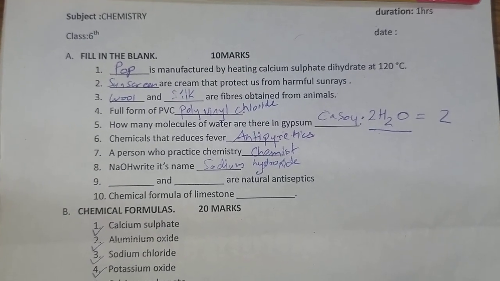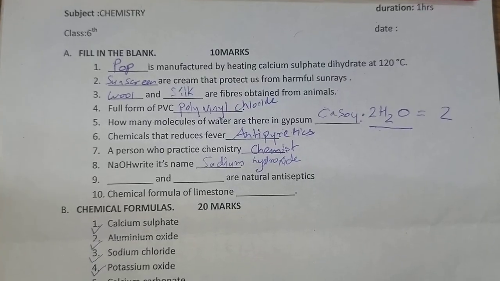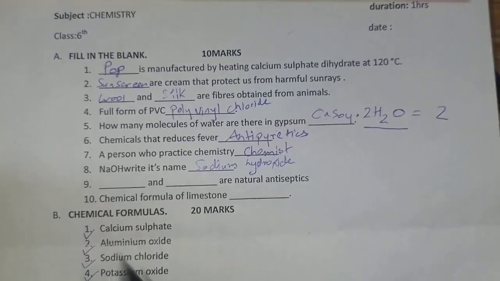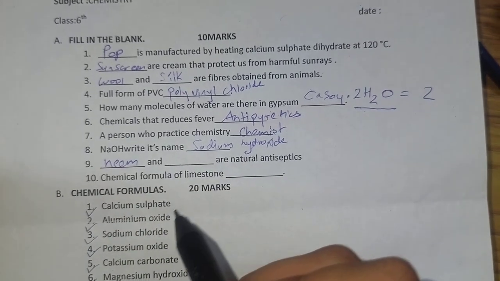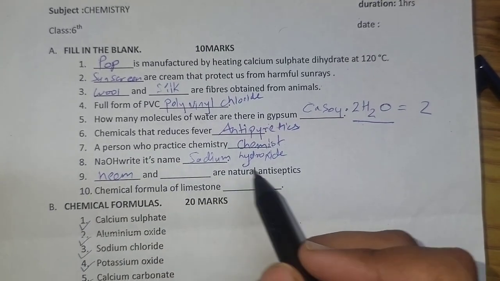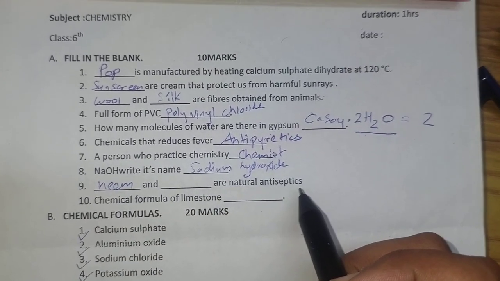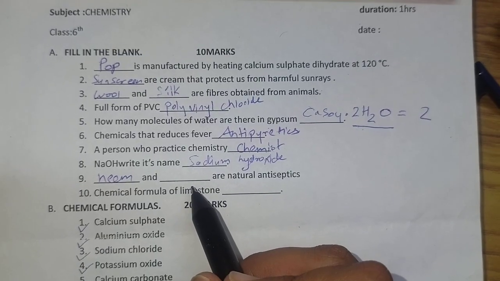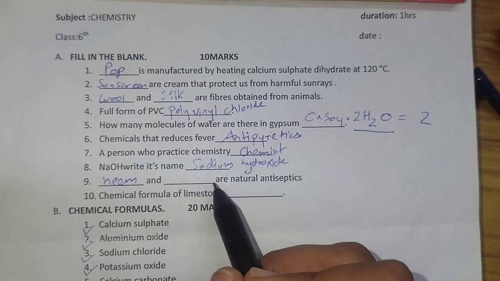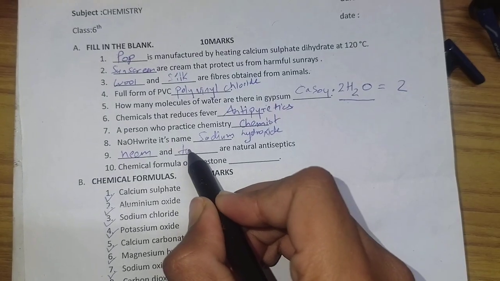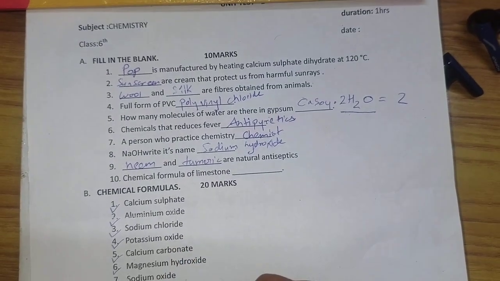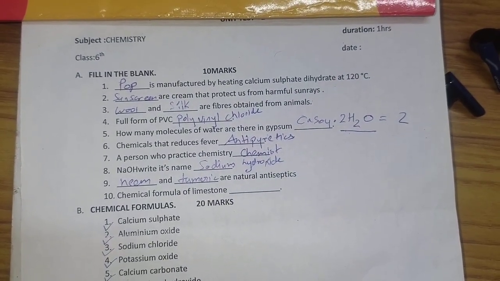Moving on to the ninth one, we have dash and dash are natural antiseptics. You can write neem, it is a natural antiseptic. You can write tulsi also, that is also a natural antiseptic. Then you can even write turmeric, that is also a natural antiseptic. Neem, tulsi or turmeric will be the answer for your ninth one.